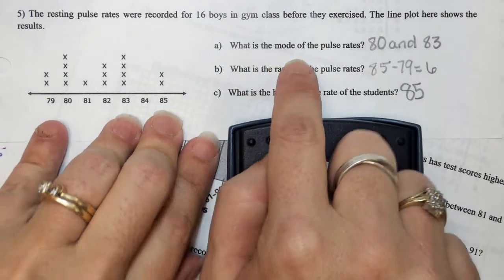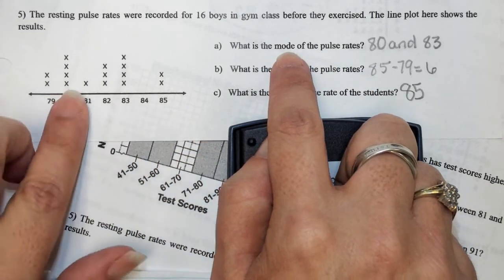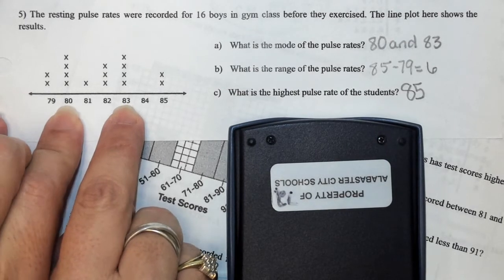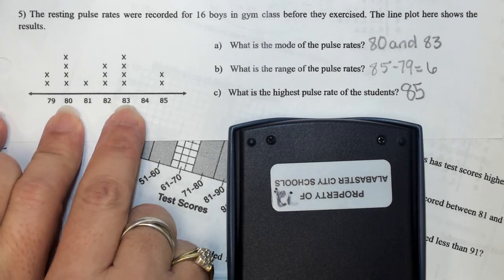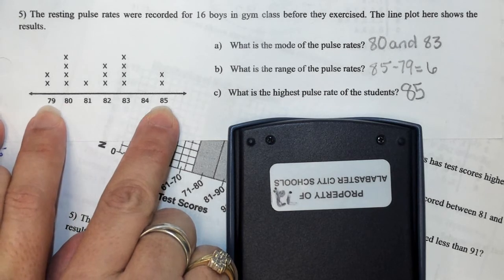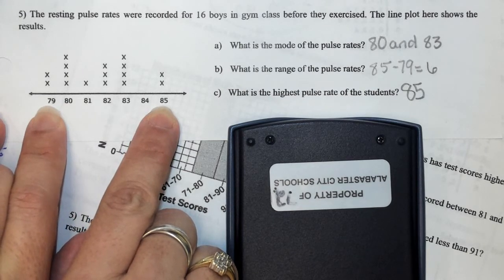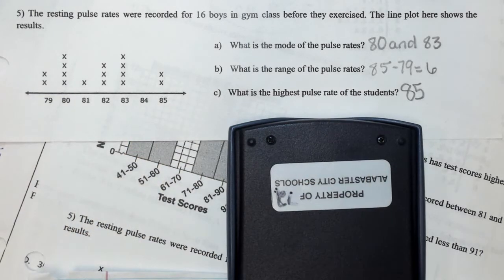Okay, this one says, what is the mode of the pulse rates? Which one happens the most? Well, there's 2 of them. Remember, you can have more than one. Mode means most. The range of these pulse rates, well, there's an X at an 85, and there's an X at a 79. Range means subtract, so I got 6. Highest pulse rate is 85. Okay, so we get on that. Good on that? Okay. Now, let's look at the back.